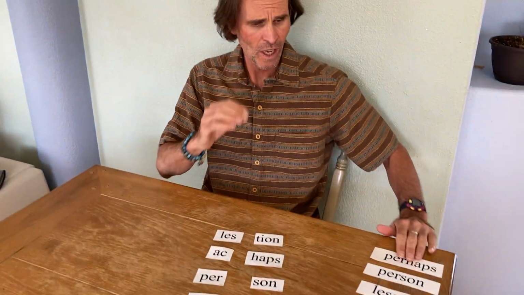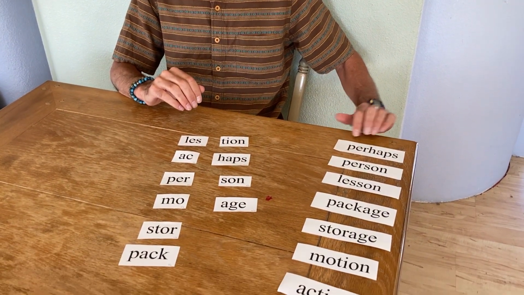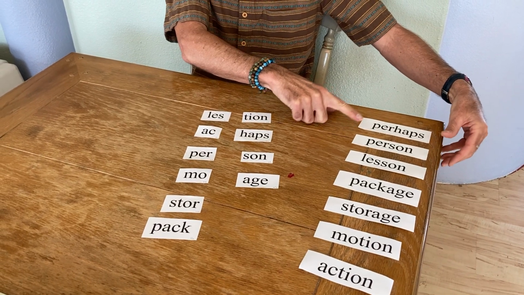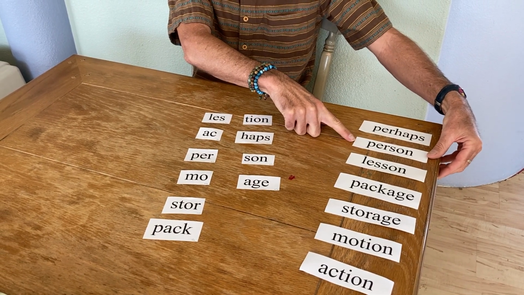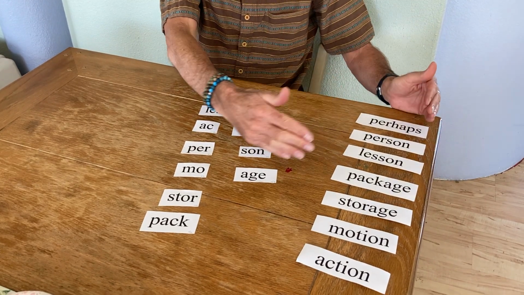We've made all the words. Let's go down and read very carefully. Let's use those syllables. Read those syllables as chunks. What's our first word? Students read. Perhaps. Great. Second word? Person. Great. Third word? Lesson. And so forth until we read through the words. That is the activity Syllasearch.